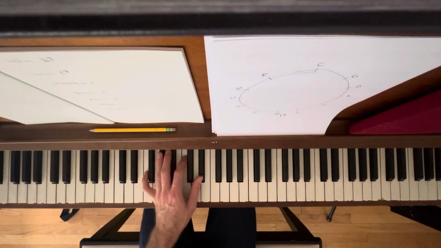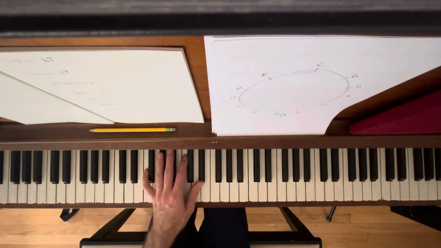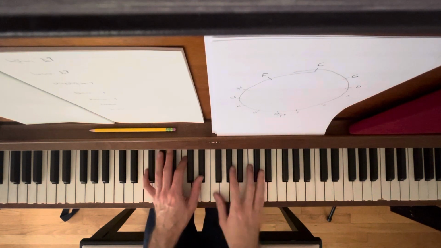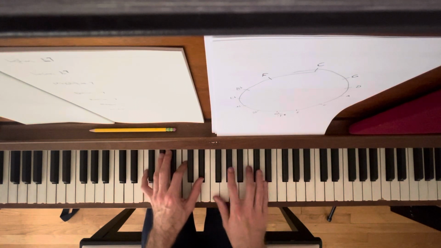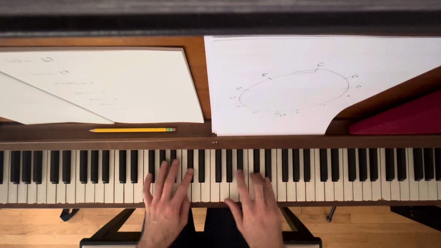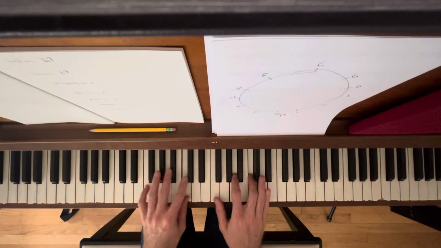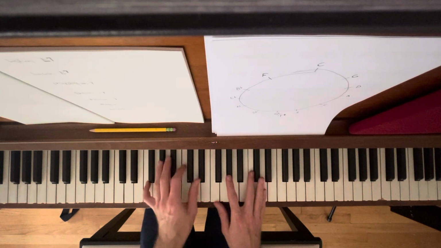I associate this sound with the Batman soundtrack, the one written by Danny Elfman. The old Batman soundtrack has this riff in it that goes like, and the melody is, so it really has that sound.